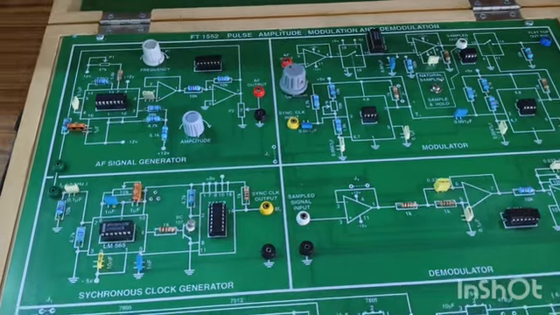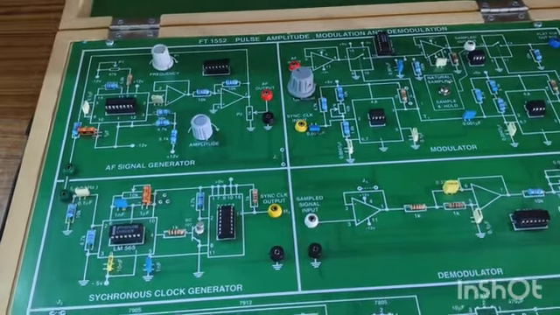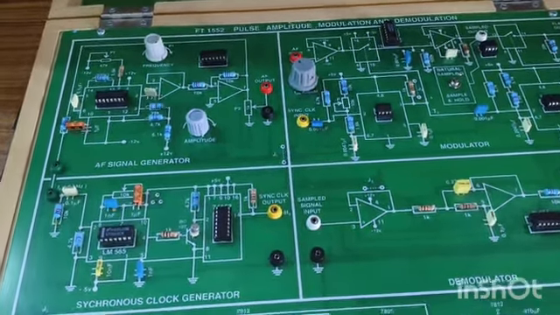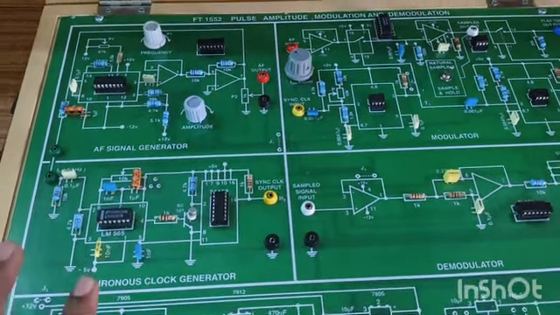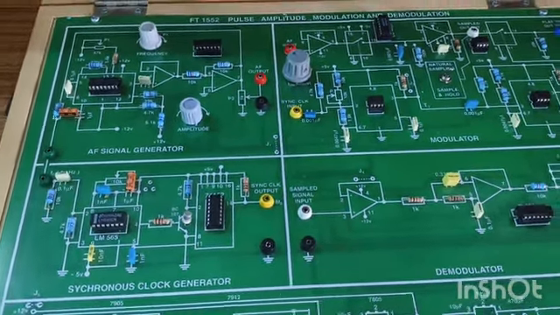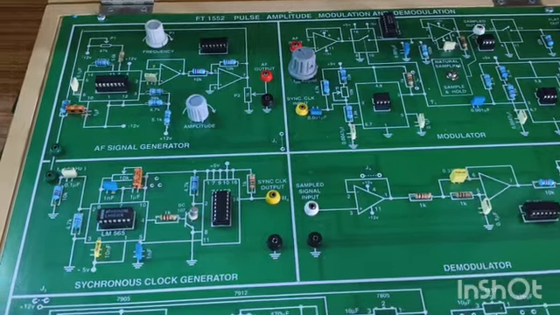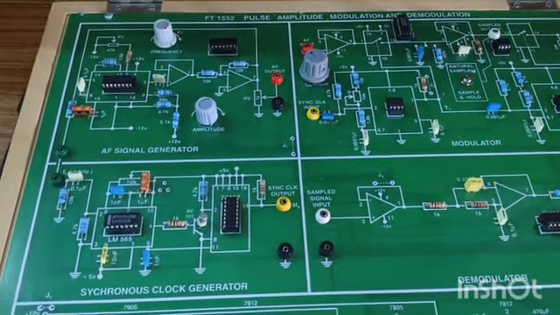What is the difference between pulse amplitude modulation and amplitude modulation? In pulse amplitude modulation the carrier is a clock, whereas in amplitude modulation the carrier is a sine wave. That is the difference between pulse amplitude modulation and amplitude modulation. So now we will see how to do the experiment.